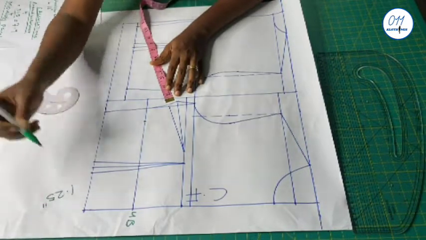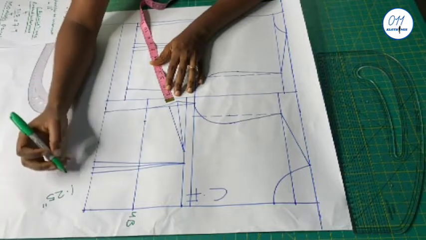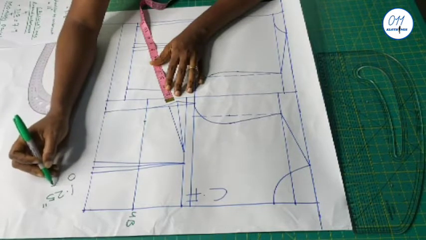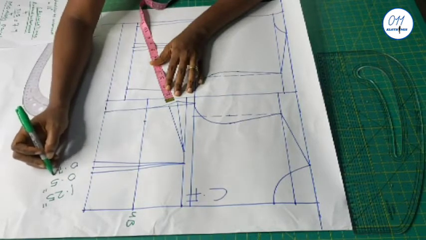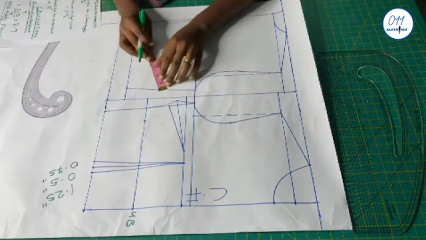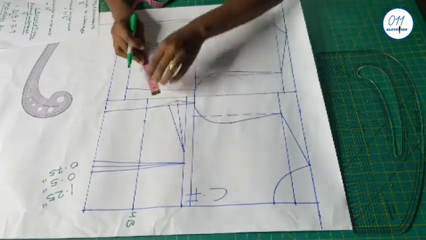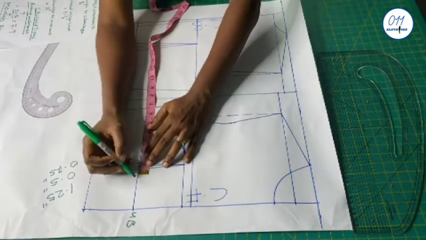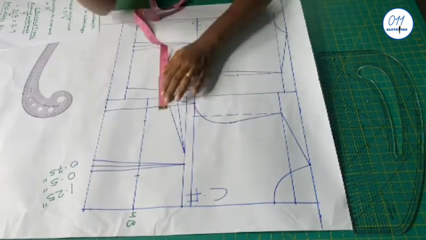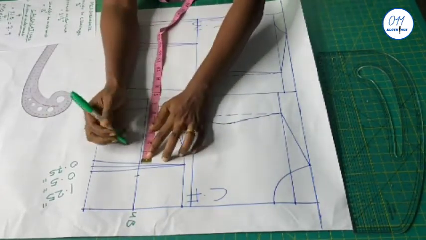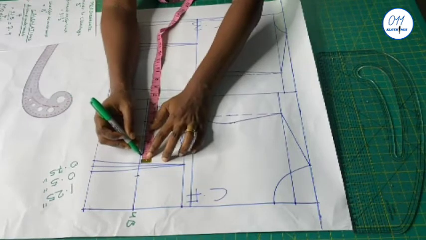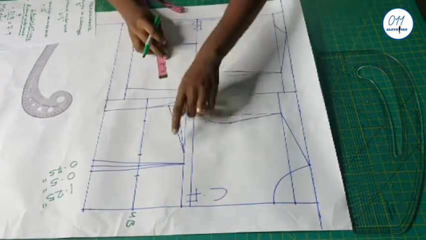I will now divide the 1.25 inches into 2 unequal halves. One will be 0.5 inch, while the other will be 0.75 inch. So on this side, I will measure half an inch from the dart leg and I will mark the point. From this other side, I will also measure 0.75 inch from the dart leg and mark the point.